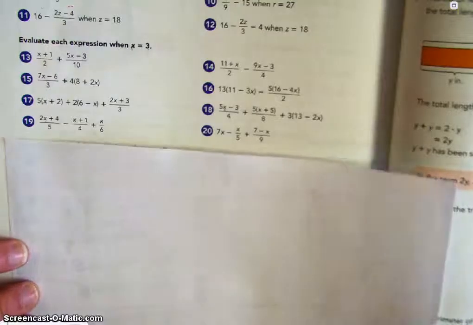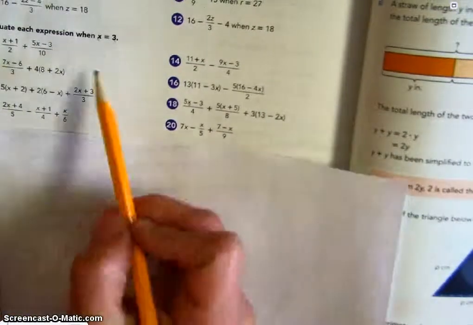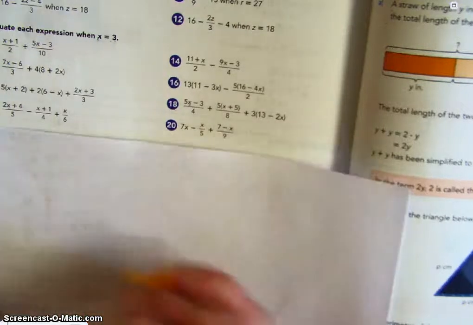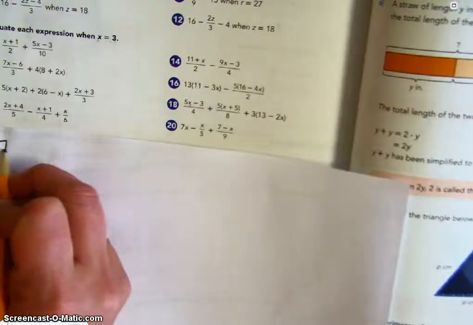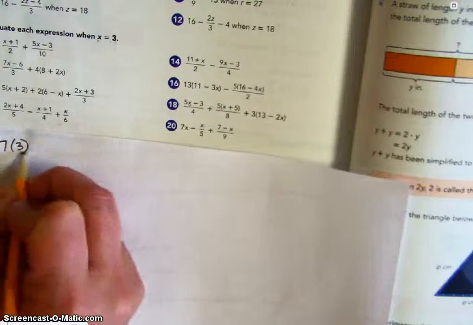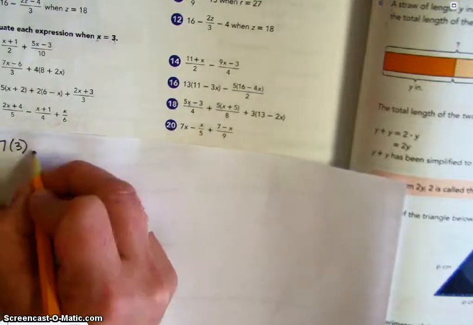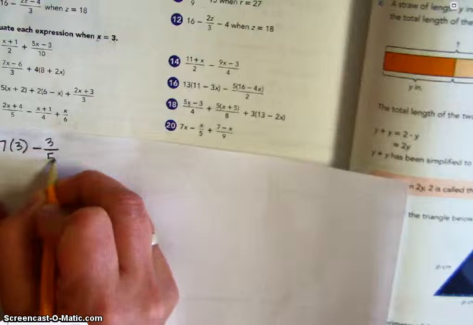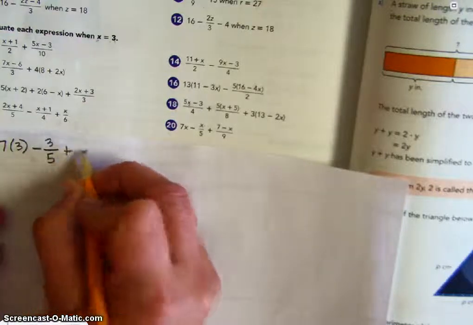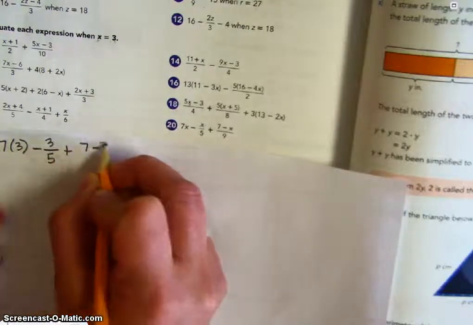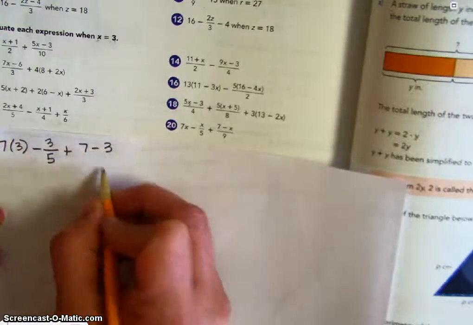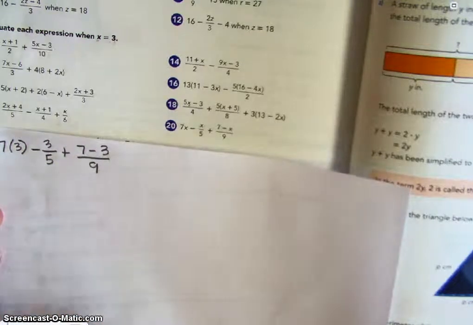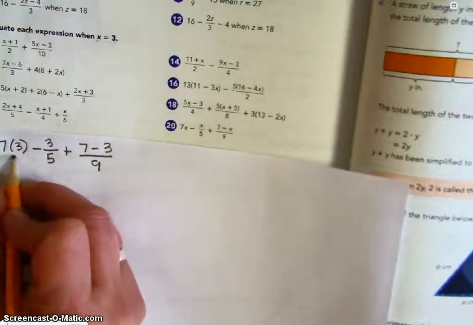Okay, first thing we're going to do is, because it still says x is equal to 3, I'm going to go change all 3 of my x's to 3. So 7, and I'm going to put my 3 in parentheses for this x so I don't forget it's times 3 over 5, then plus 7 take away 3 for that x there, and it's going to be over 9, and we're going to go ahead and do our parentheses first.